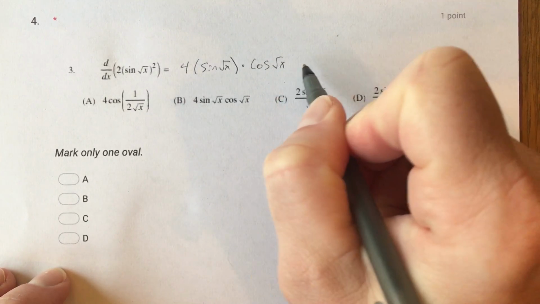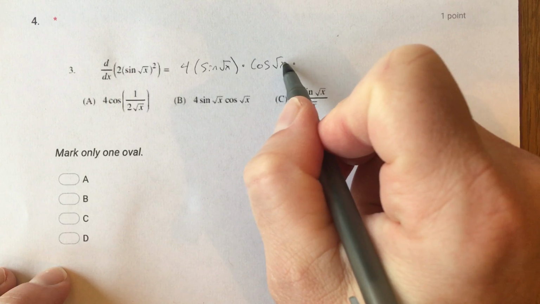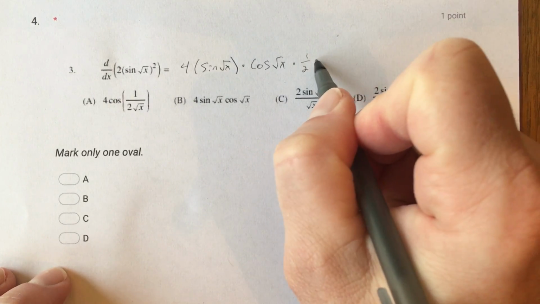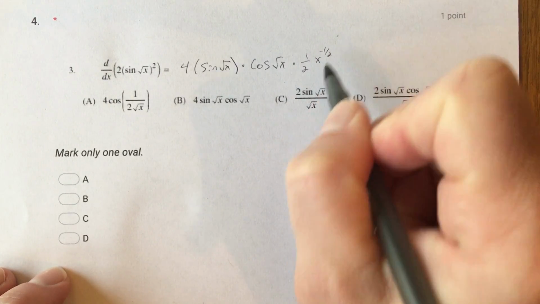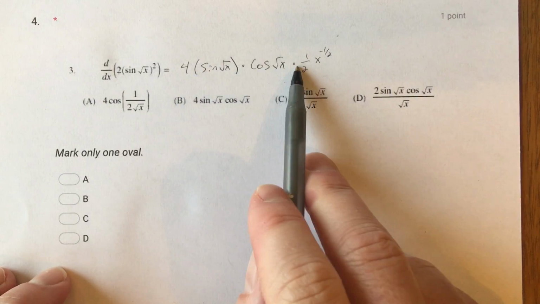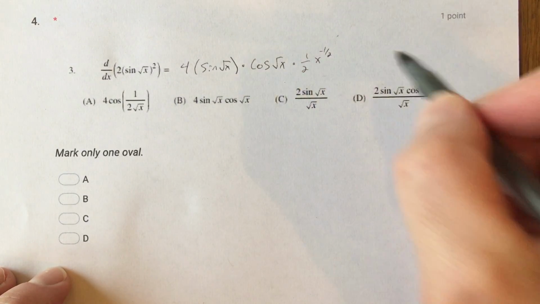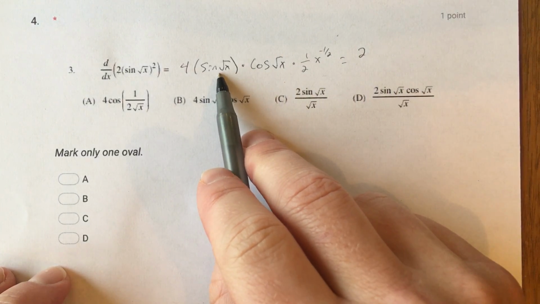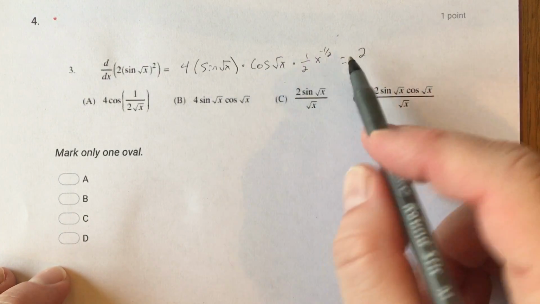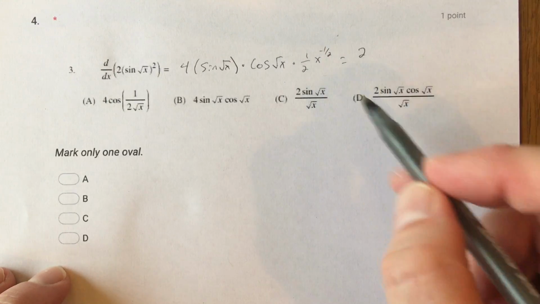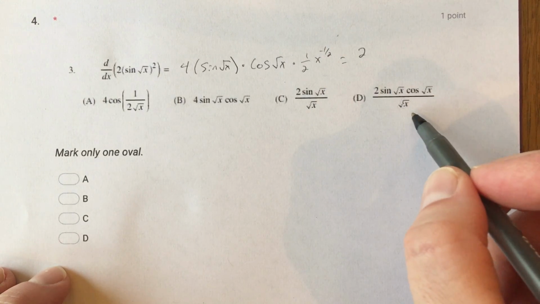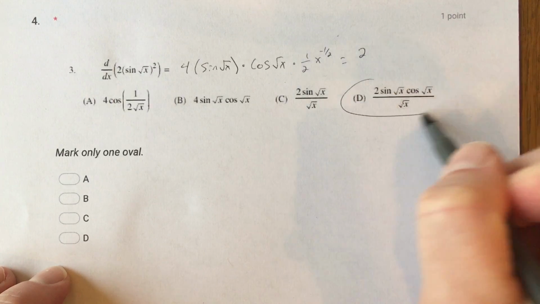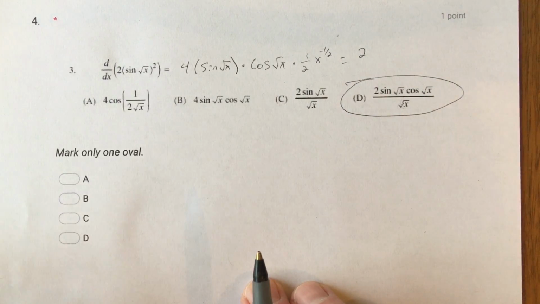Leave the inside alone. Then times the derivative of this, which would be 1/2 x to the negative 1/2. Right? So 4 times the half would give us 2. We'd have sine square root of x, cosine square root of x, and then this x to the negative 1/2 would flip down and be on the bottom. So D is our choice on that one.